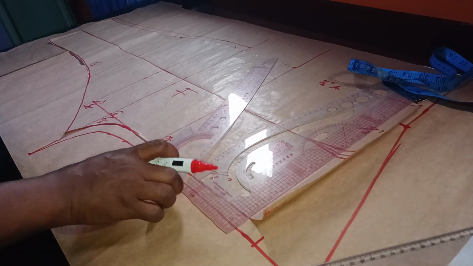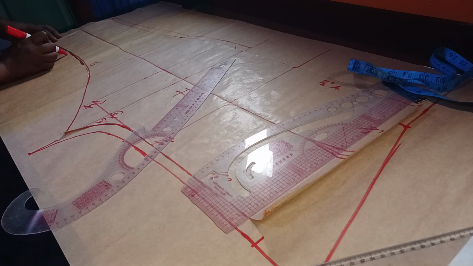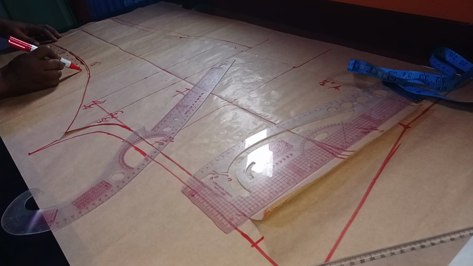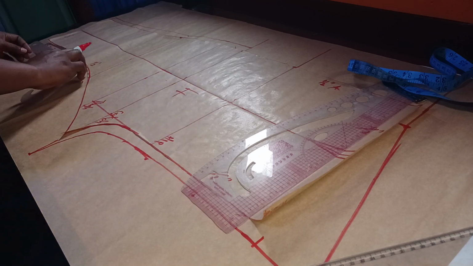On this front part, you add half an inch to the front part of the back line. So you add it like that.